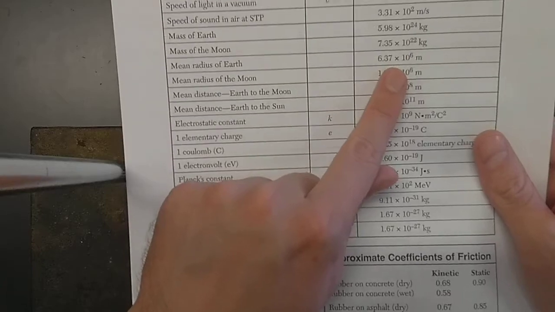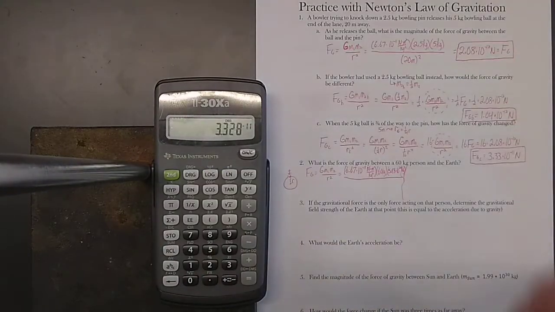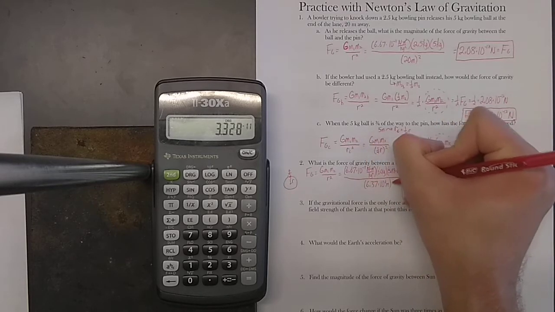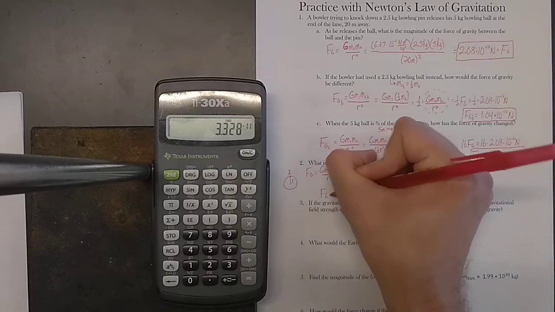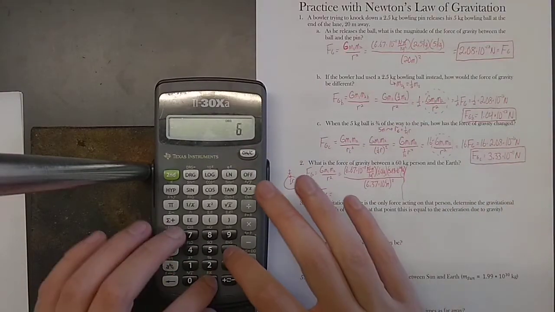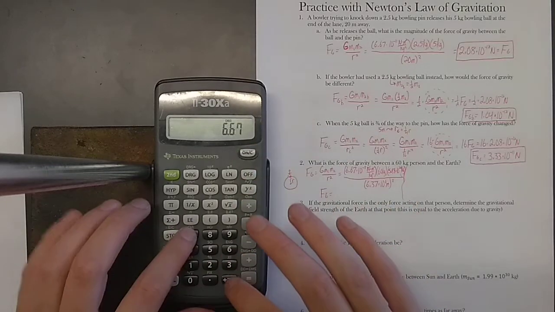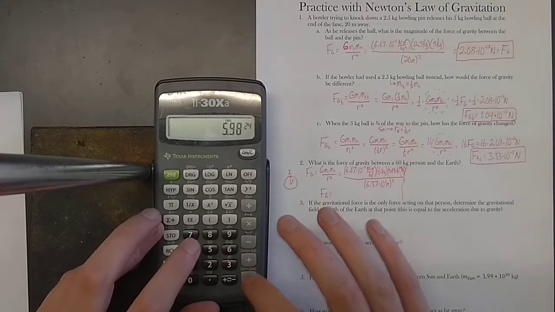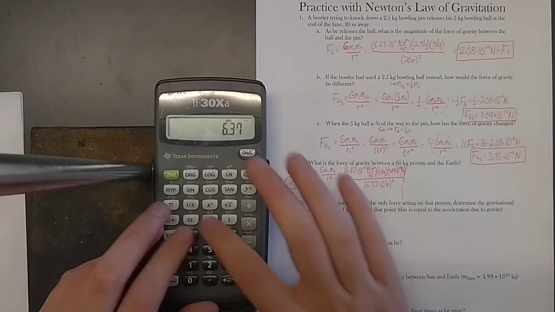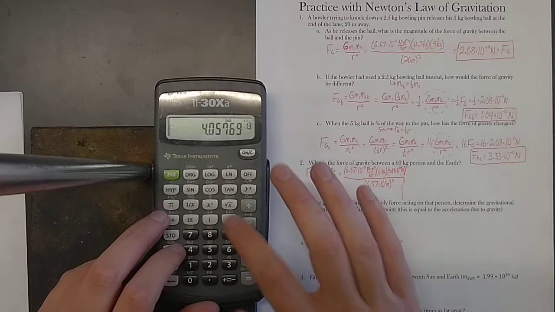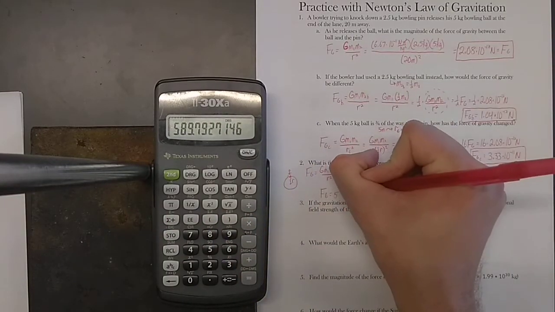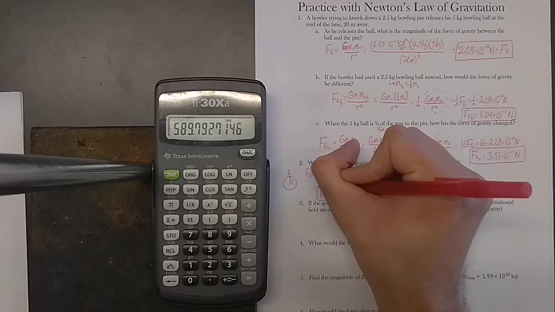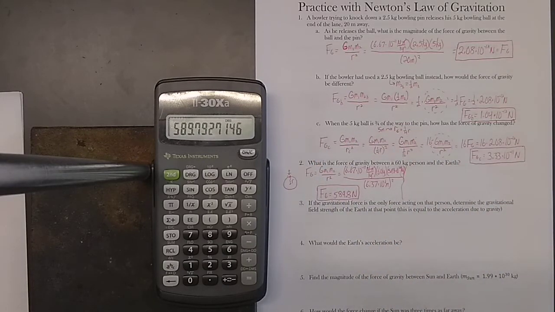The radius of Earth is 6.37 times 10 to the 6th meters. So that is what we're going to plug in, and that is what gets squared. 6.37 times 10 to the 6 meters squared. Force of gravity between the person and the Earth is approximately 589.8 newtons. Okay, so decent size because even though the person's small, Earth is very big.